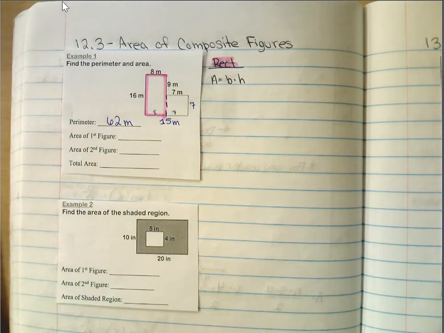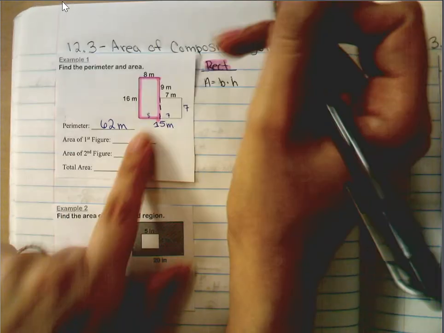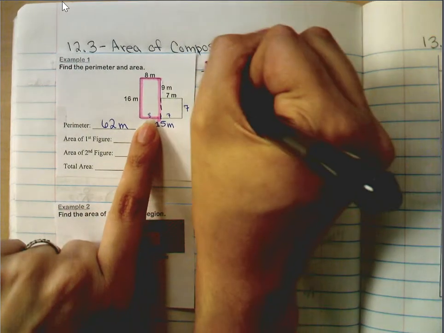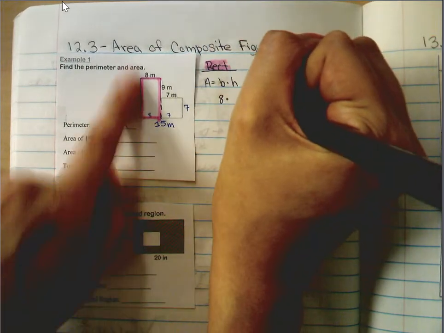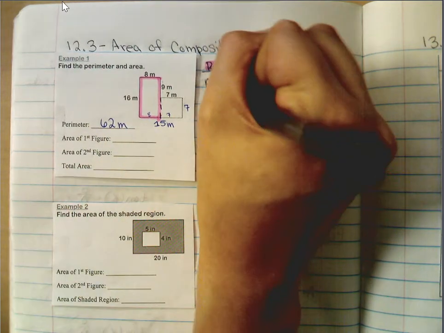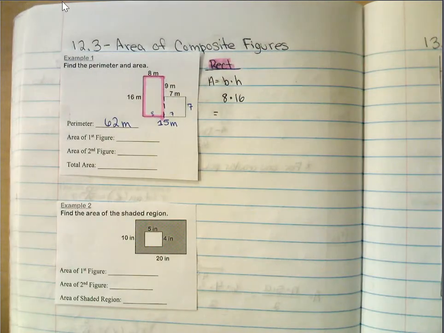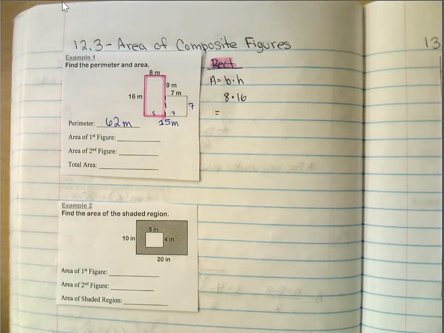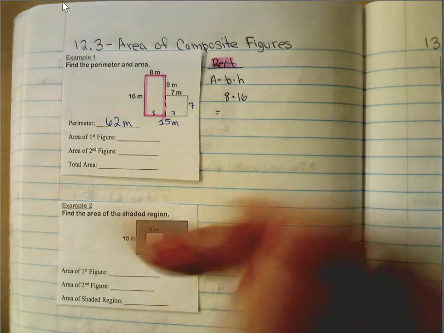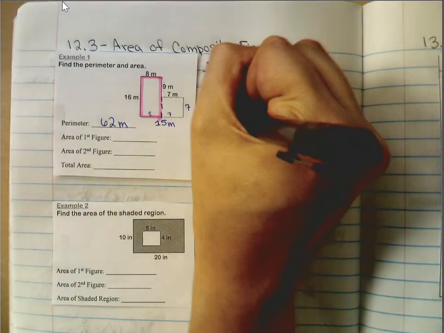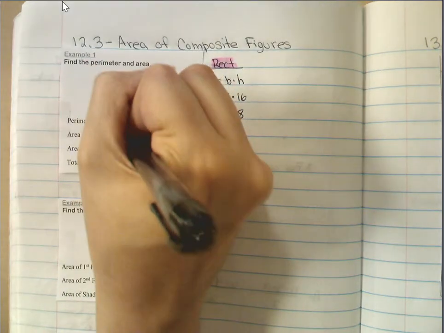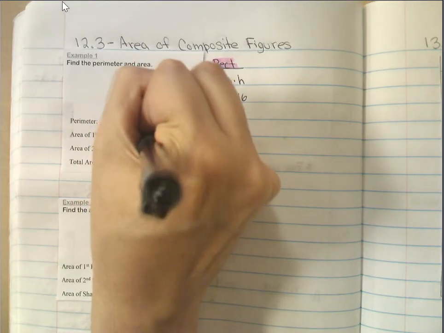So for that pink rectangle, my base is that 8 and my height is the 16. So I'm just going to multiply those two. 8 times 16, and that gives me 128. So area of my first figure, 128 meters squared.